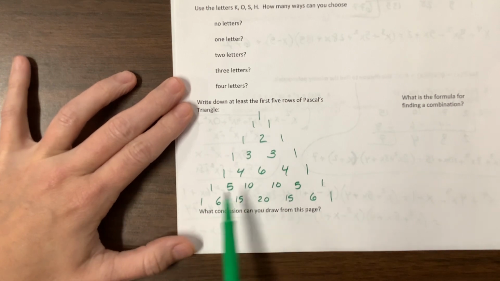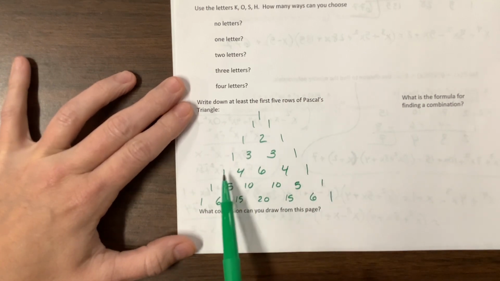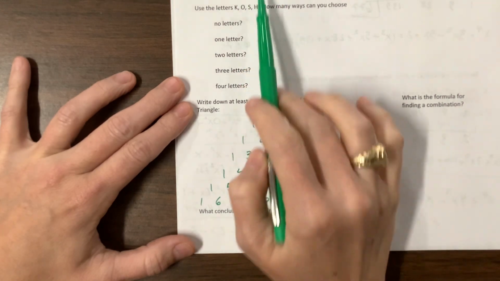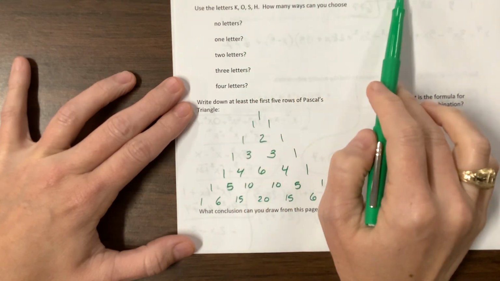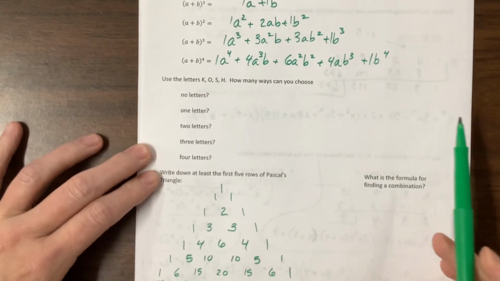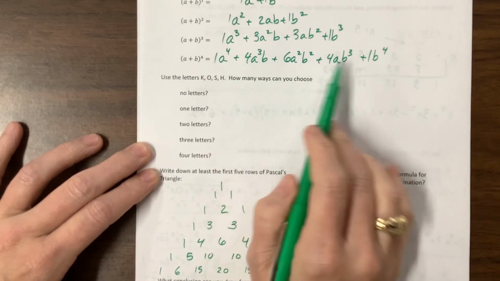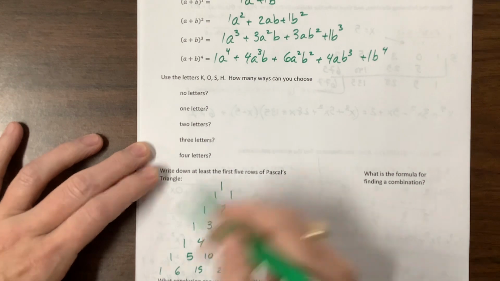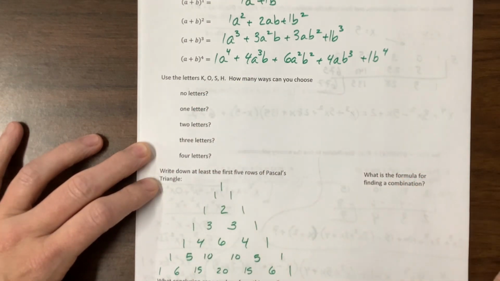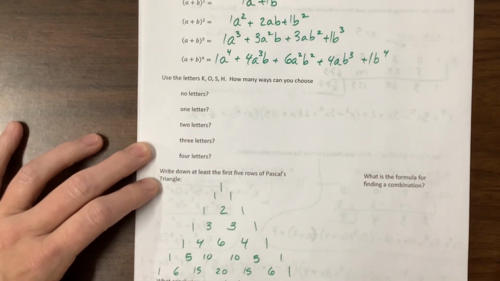Notice on here that this row right here, 1, 4, 6, 4, 1. Oh, you couldn't see me. Okay, let me try that again. 1, 4, 6, 4, 1 matches 1, 4, 6, 4, 1. So Pascal's triangle gives you the coefficients in a binomial expansion.